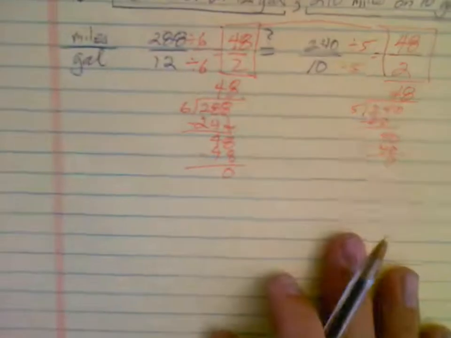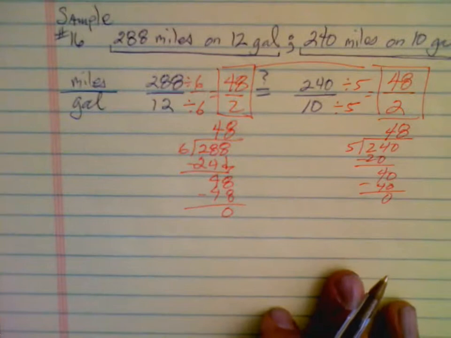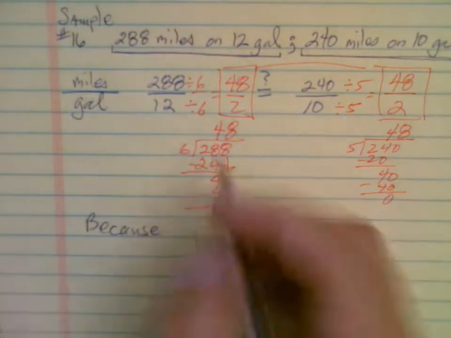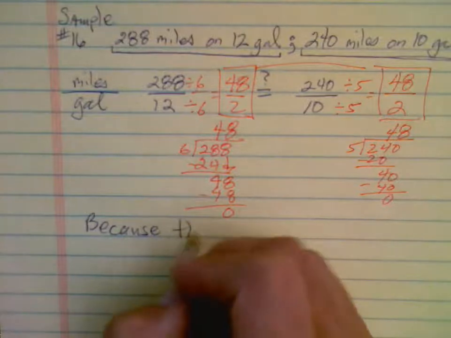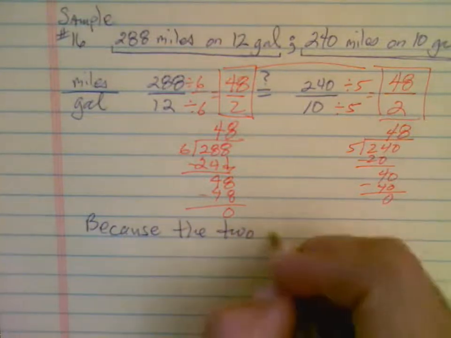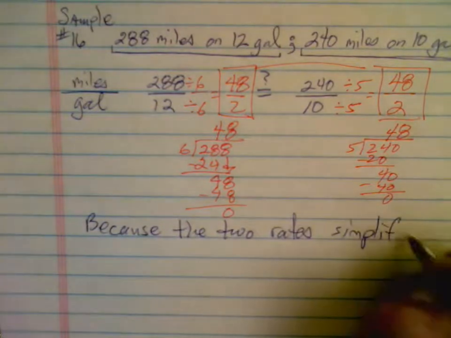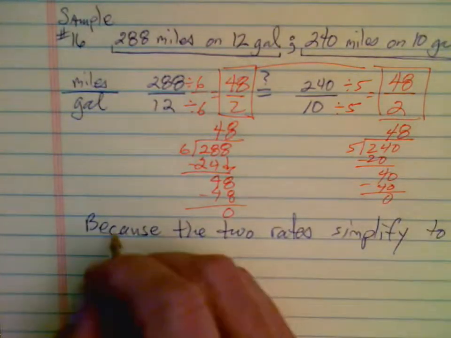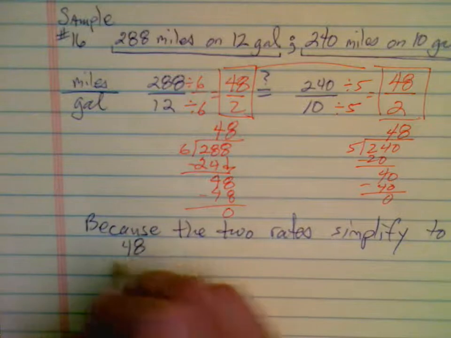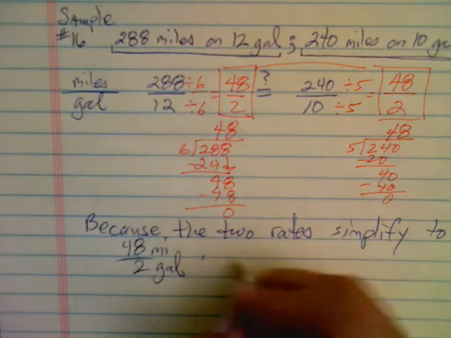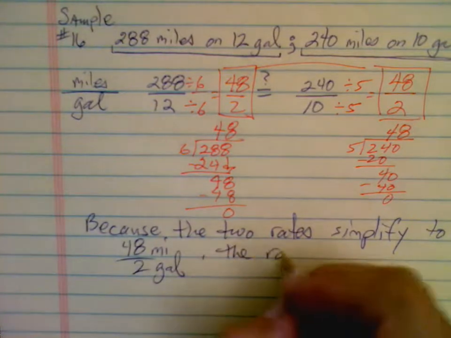So let's write a sentence to show a result. So because the two rates simplify to 48 over 2, and that'd be 48 miles to 2 gallons, the rates are equivalent.